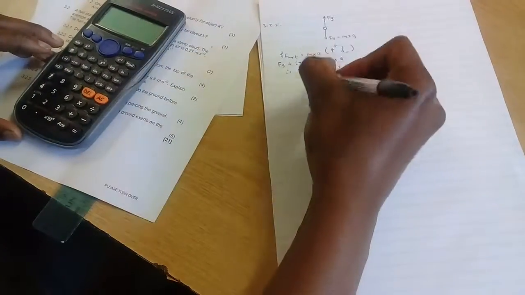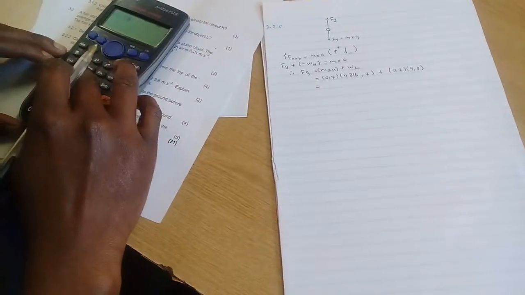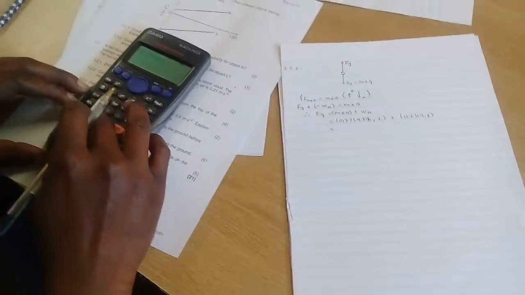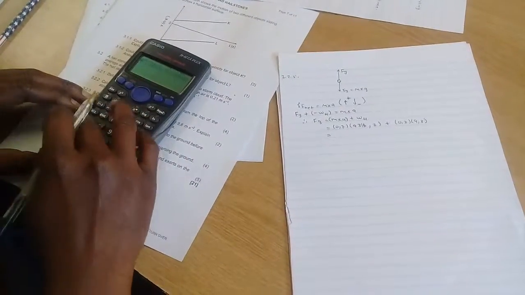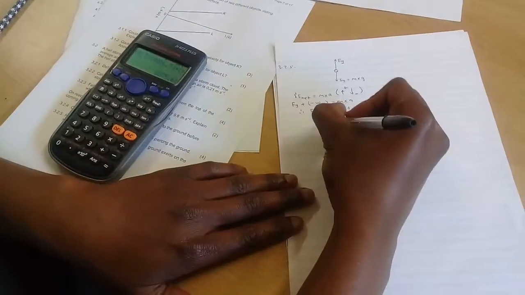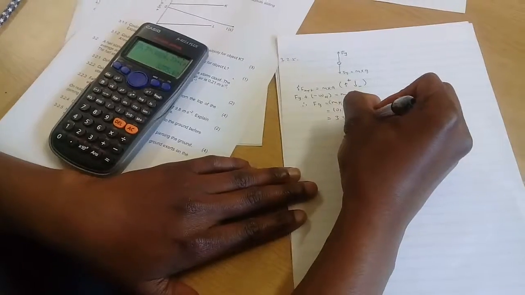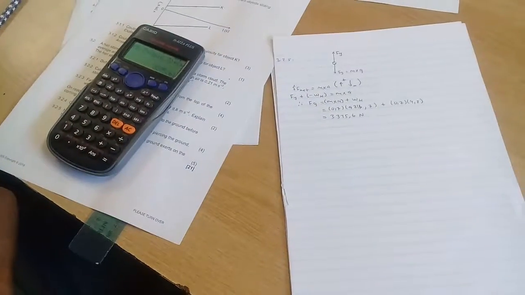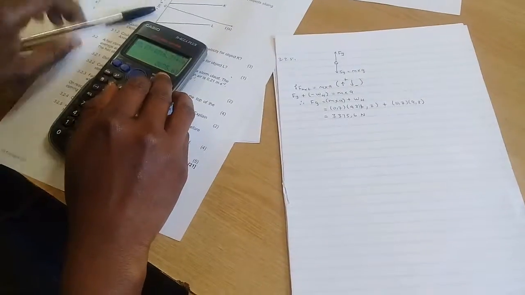So now we're just going to punch everything into the calculator and we can get the answer. It's 0.7 times 4,816.7 plus 0.7 times 9.8. The answer that you get is 3,375.6 newtons. That's the force that the ground exerts on the hailstone.